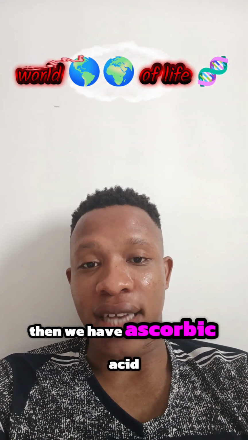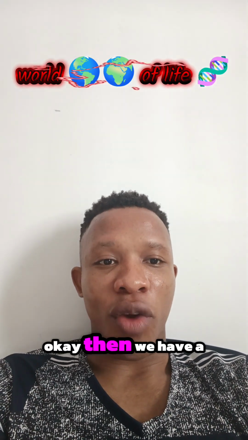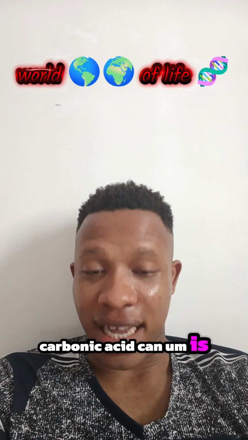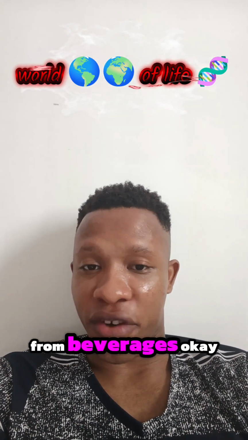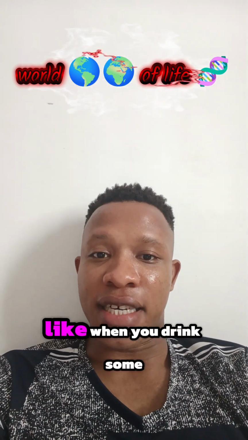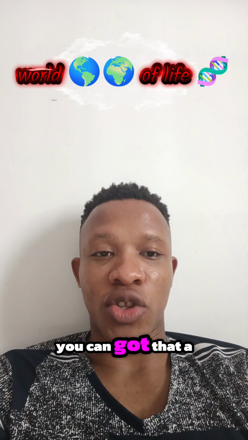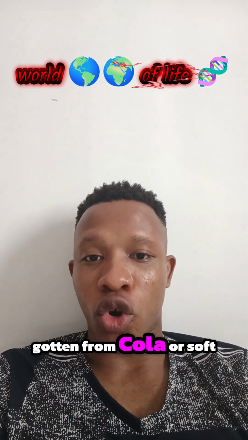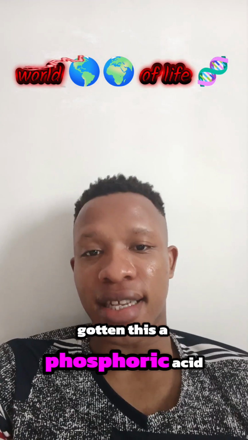Then we have ascorbic acid. Ascorbic acid can be gotten from oranges. Then we have carbonic acid. Carbonic acid is an acid that can dissolve in water. You can always get it from beverages, like when you drink some beverage drink, you can get that carbonic acid there. Then we have phosphoric acid. Phosphoric acid can be gotten from colas or soft drinks. That is where you are getting this phosphoric acid from.